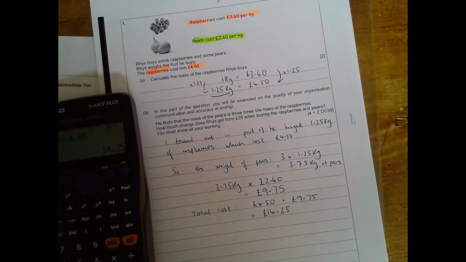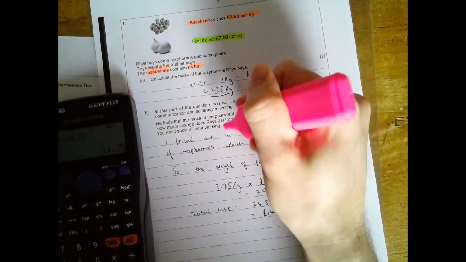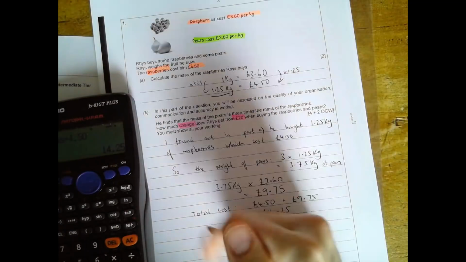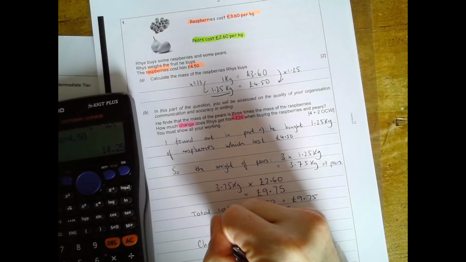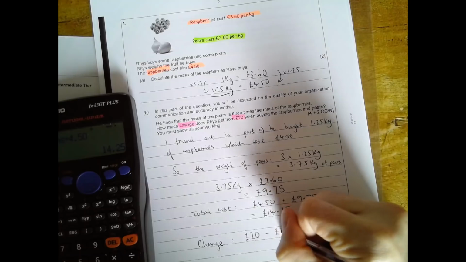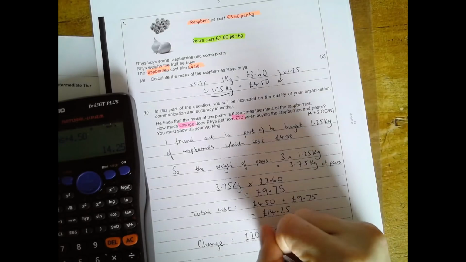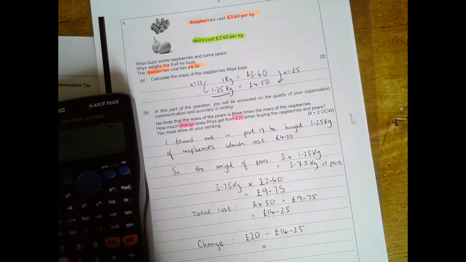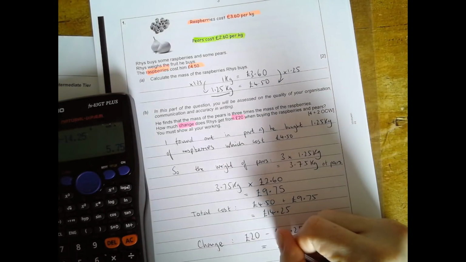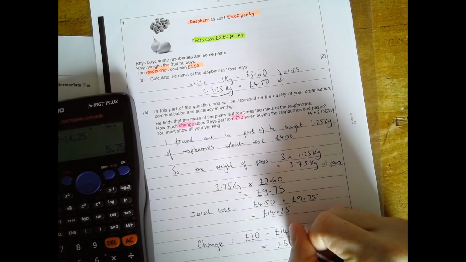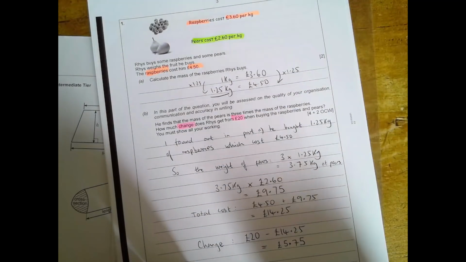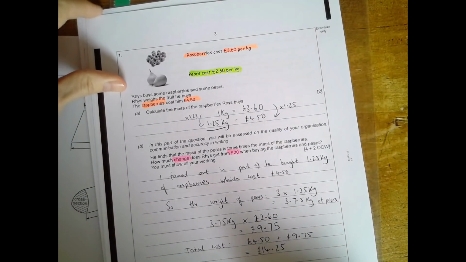And we are asked how much change he will get from 20 quid. So to work that out, I'm going to take away that from 20 quid. And again, I'm just going to show my workings of change would be £20, take away the £14.25, which comes to £5.75. No need to round my answer to 2 decimal places, it's already been done because it came to 2 decimal places.